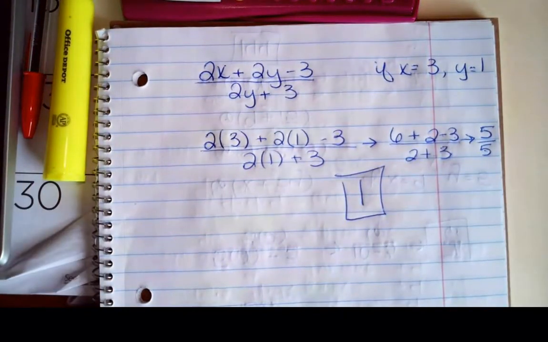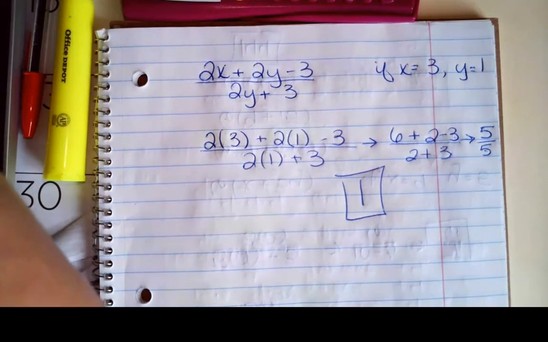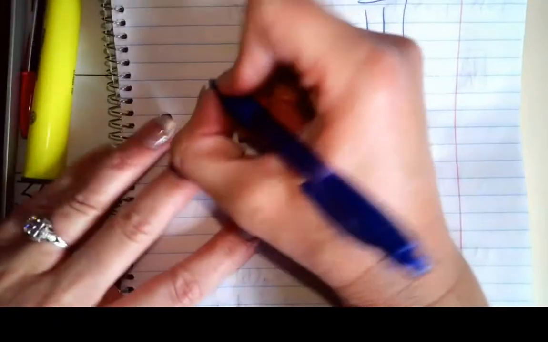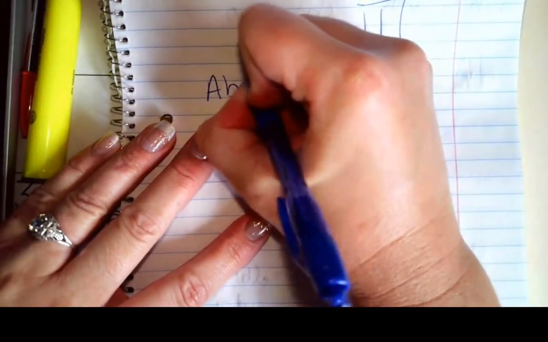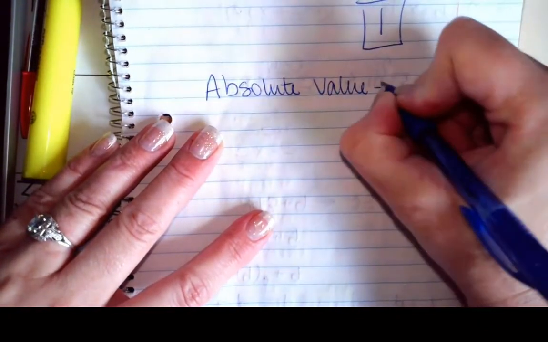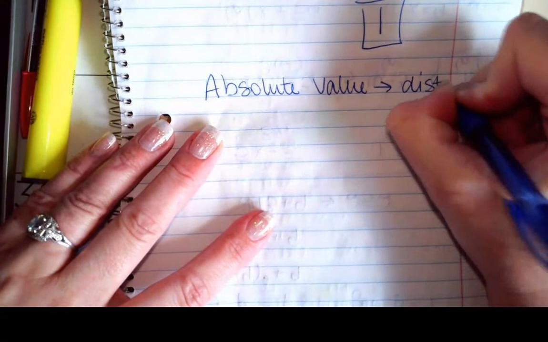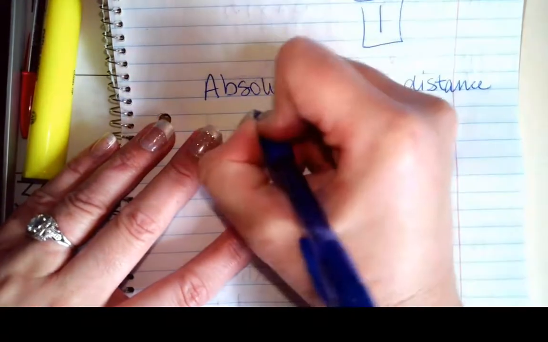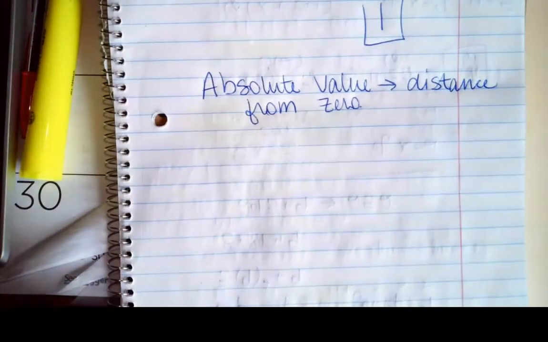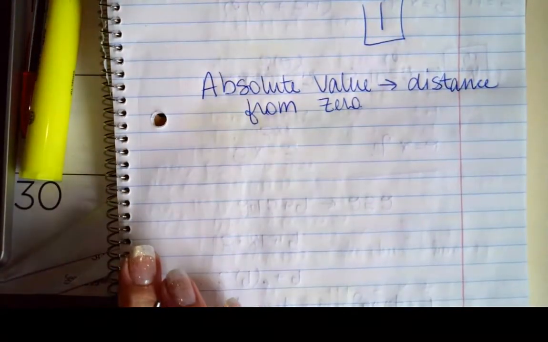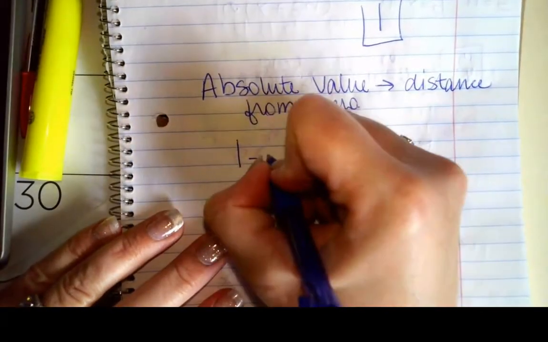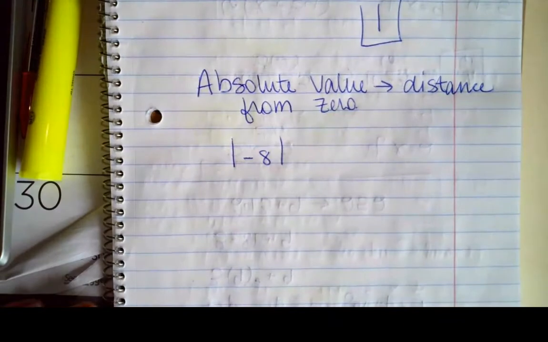Okay? Now what we want to do is look at some absolute values. This is another type of grouping symbol. An absolute value simply means distance from 0. Distance is always positive. My brackets are tall vertical bars.